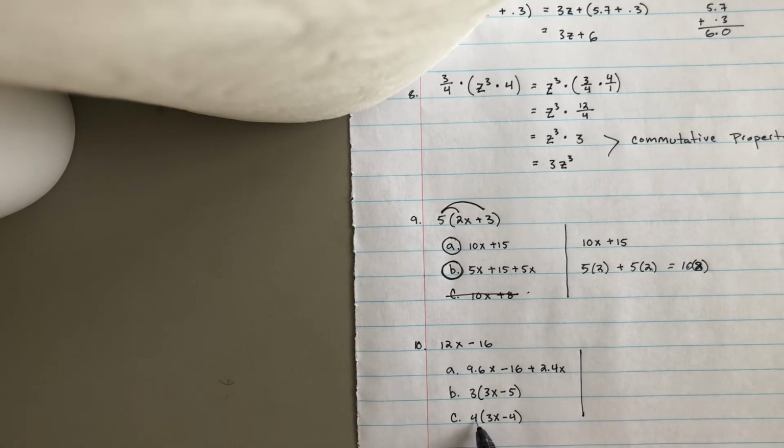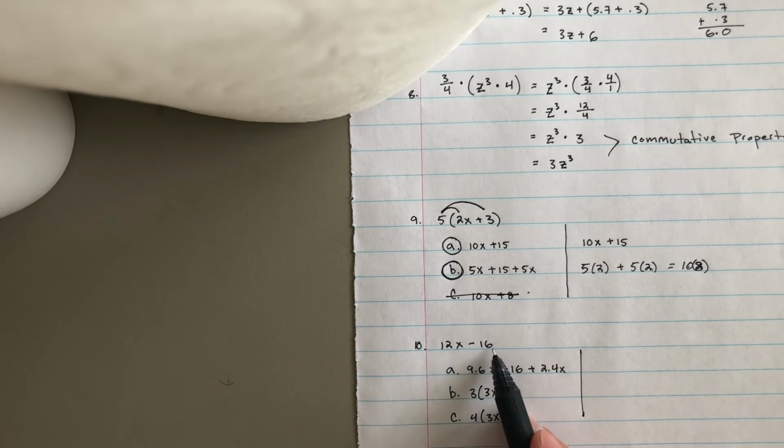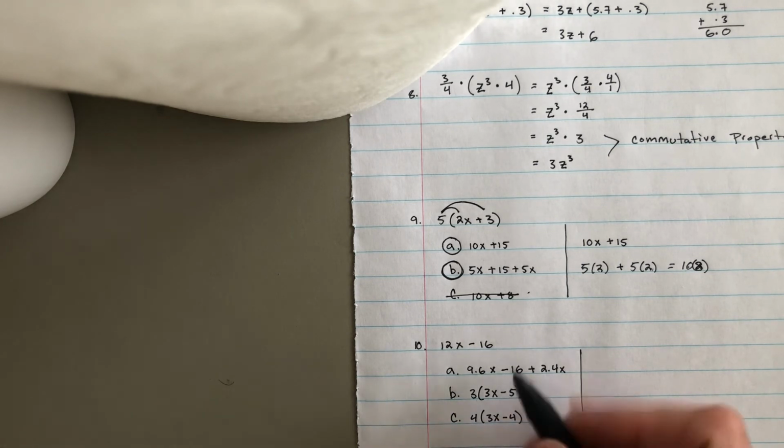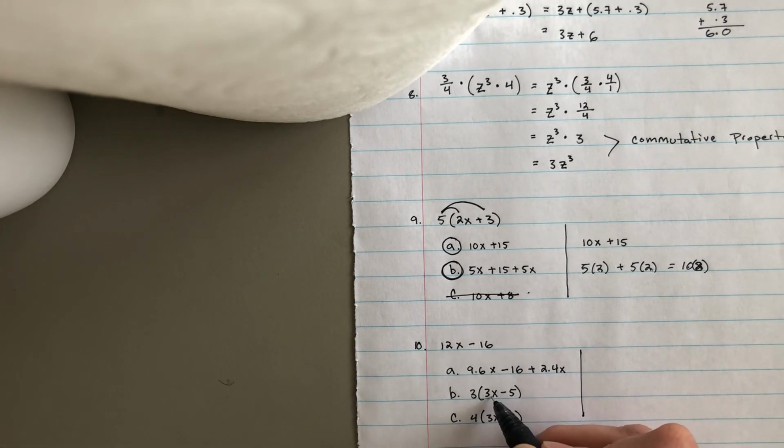Look right here, there's a 4 right here. The other factor that they have here is 3, and 16 isn't. 3 is a factor of 12, but 3 is not a factor of 16. Because when I do this, 3 times 3 is 9x. 3 times 5 is 15, so that's 9x minus 15. So that cannot be it.